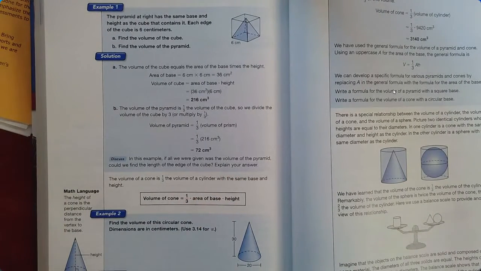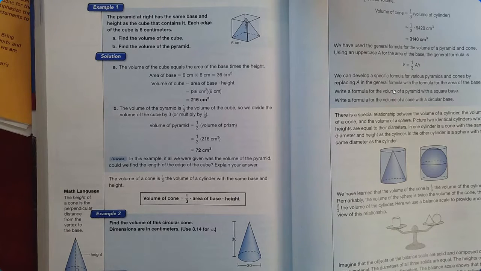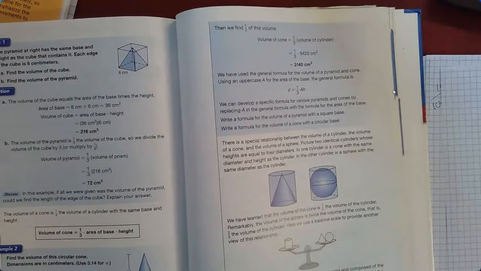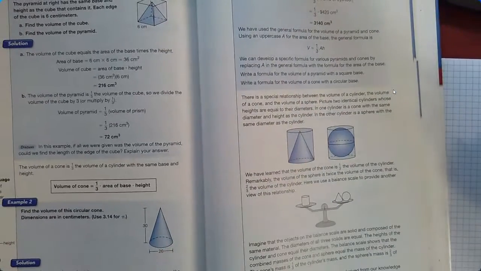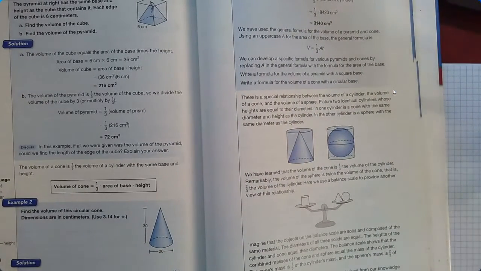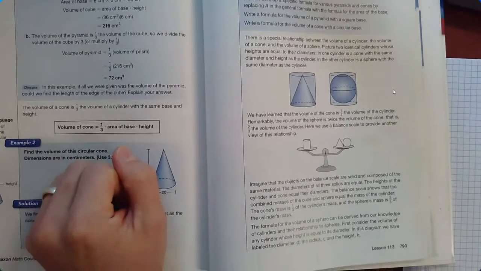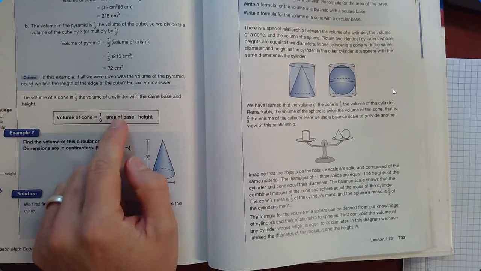The pyramid to the right has the same base and height as the cube that contains it. Each edge of the cube is 6 centimeters. So find the volume of the cube and the volume of the pyramid. That's pretty easy. 6 times 6 times 6, or 6 cubed, gives you 216. And then you just divide that by 3 to get your answer. So it's really going to be some pretty easy math.